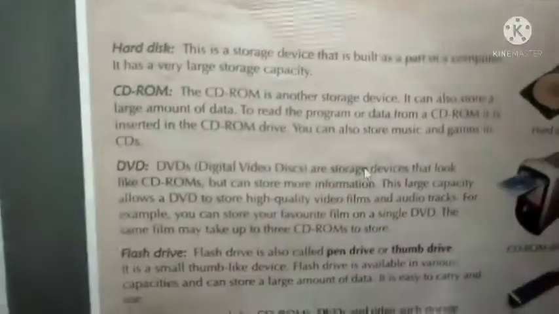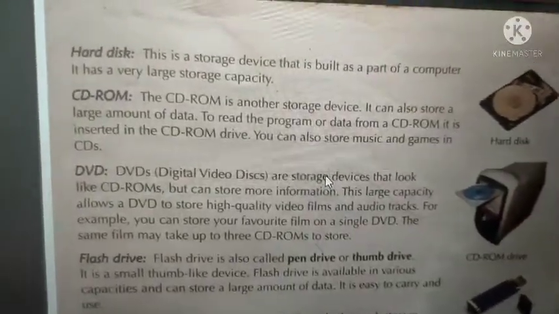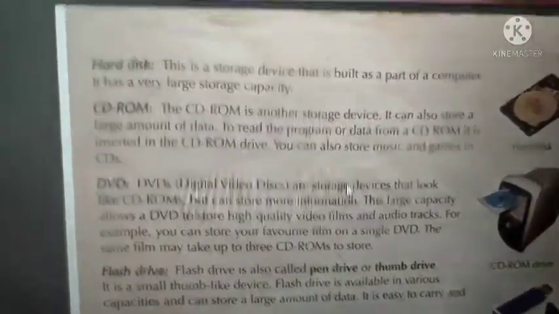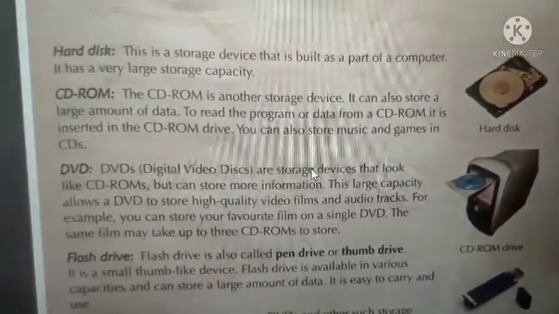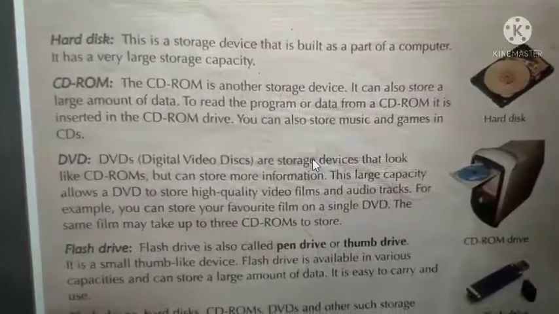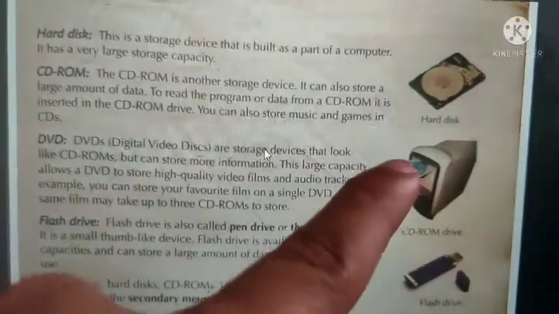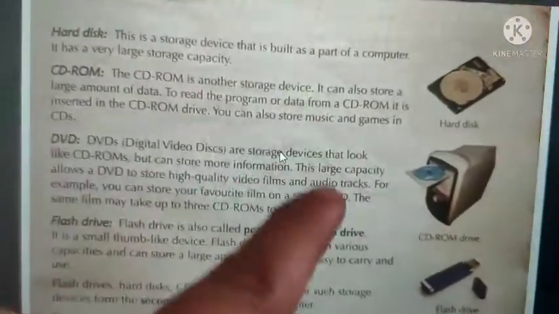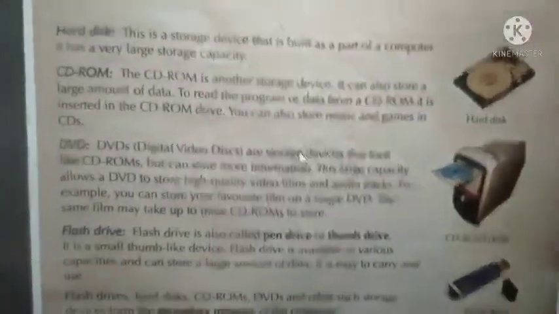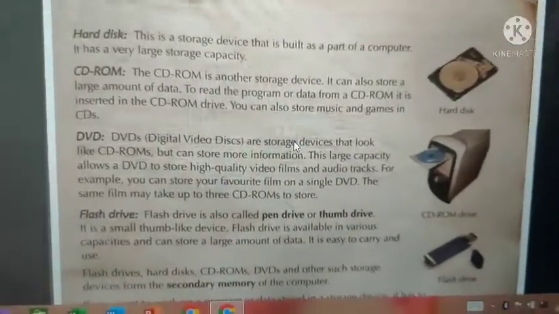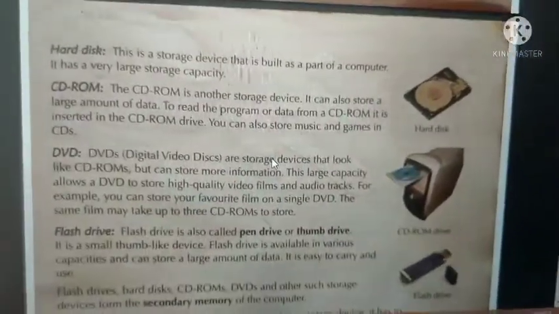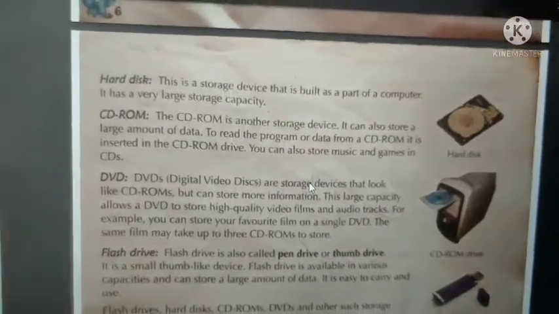Next, you have something called CD-ROM. CD and DVD, you know very well. CD and DVD are also used to store data permanently. In hard disk, data will be stored permanently. In CD, data will be stored permanently. In DVD, data will be stored permanently. But if you want to delete on your own, you can delete it. It is a permanent storage device. If you don't want to delete, you can keep it as it is.